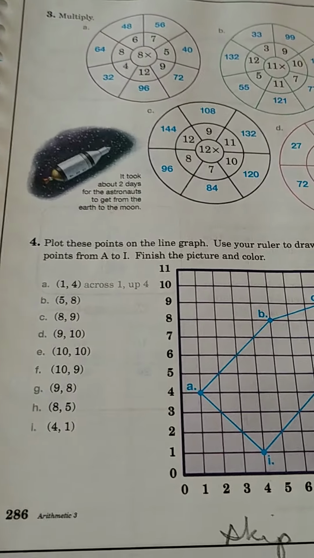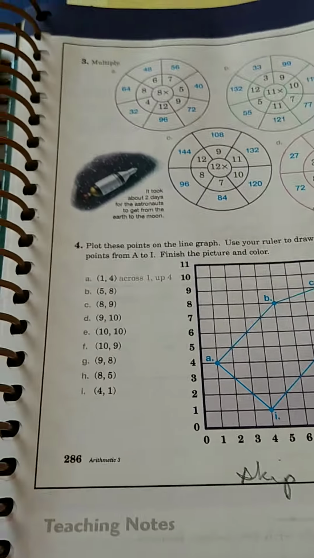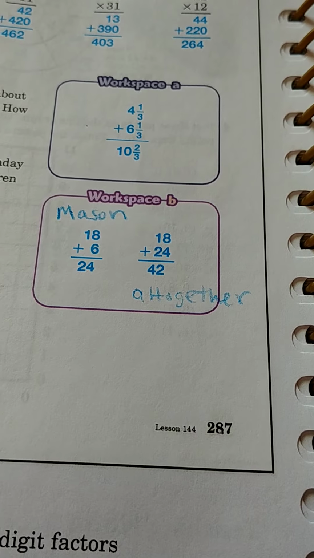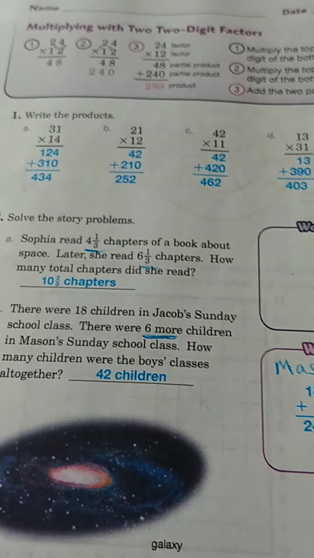Now, you can skip the back of it. You can work the back if you'd like to for extra practice. Now, you can pause the video if you need to and then move on to lesson 144 on page 287.